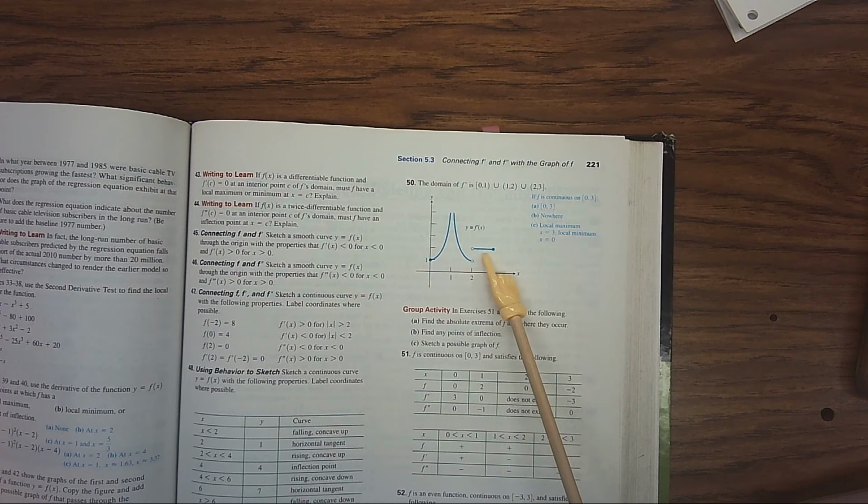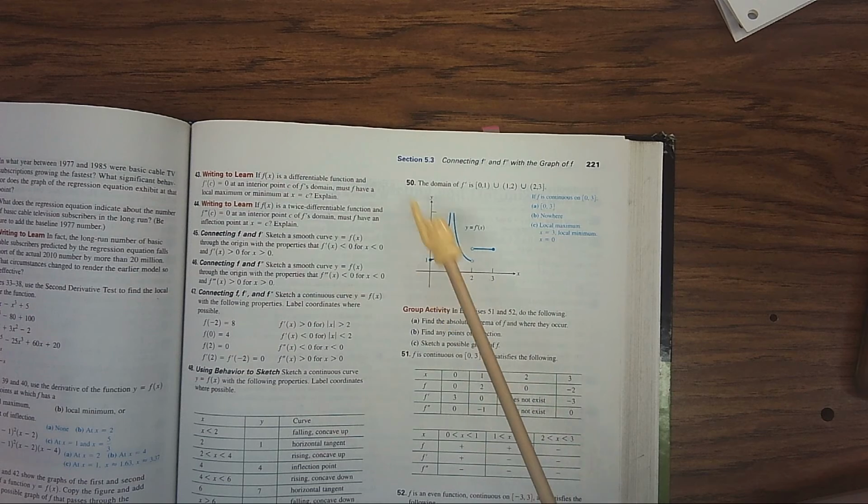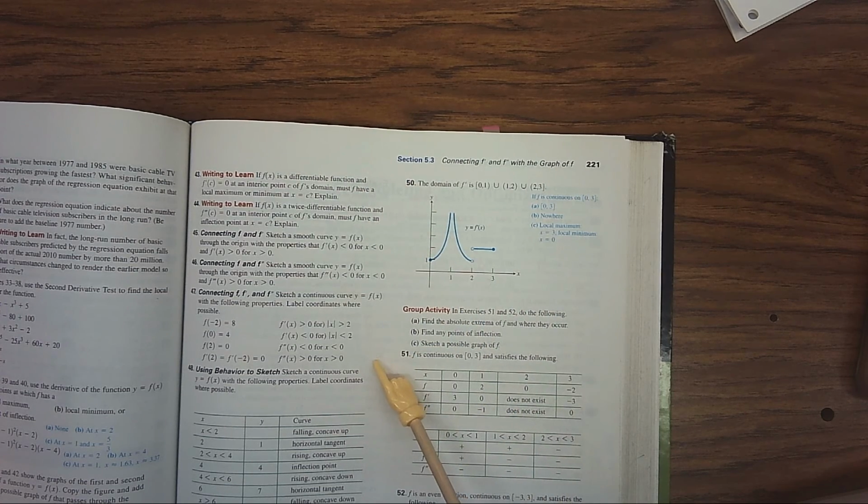So remind yourself that there's two places where local extrema occur, at a critical point or at an endpoint. I have no critical points. I have nowhere where f prime changes signs. So let's look at my endpoint 0. My endpoint 0, because my f prime is increasing, my left endpoint, if my function is increasing, my left endpoint ends up being a local min.